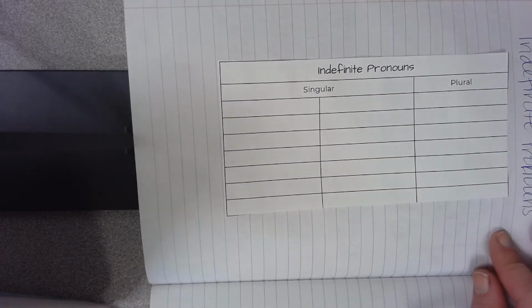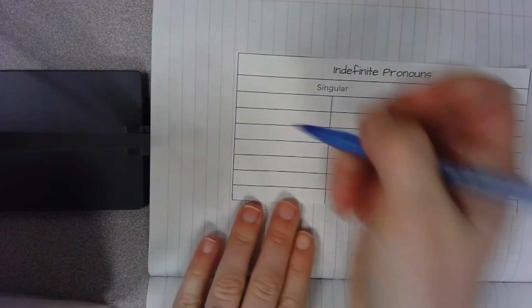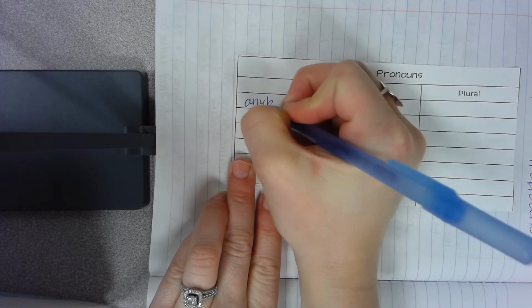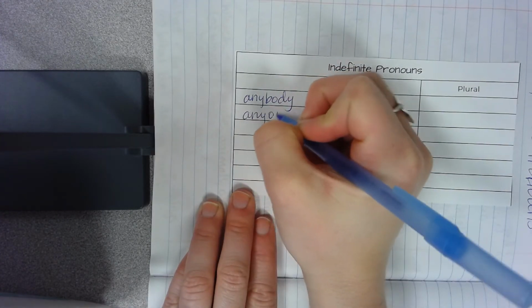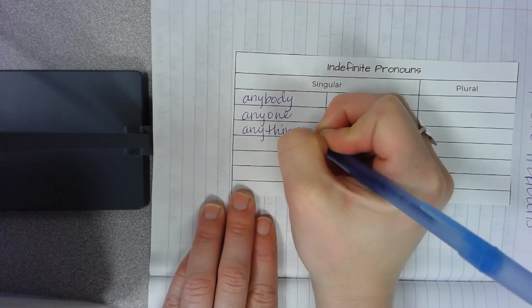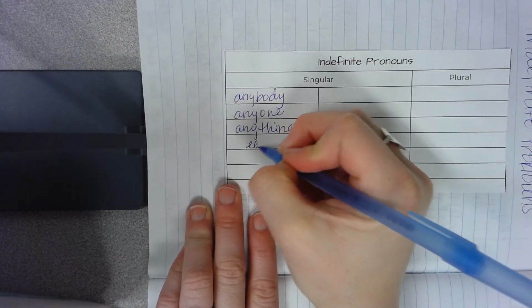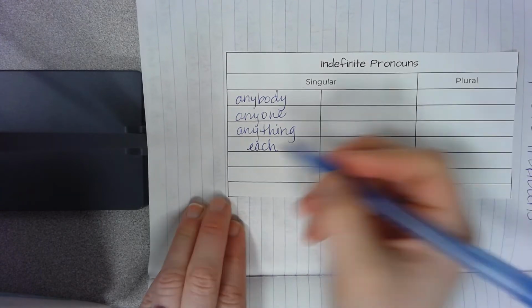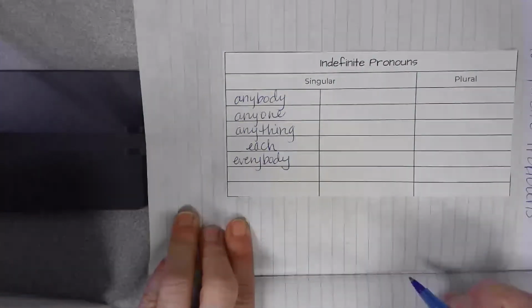Okay, so let's fill out some singular and plural indefinite pronouns you may find in a sentence. So these are just examples, okay? So you might have the word anybody, anyone, anything. You may have the word each, everybody, everyone.